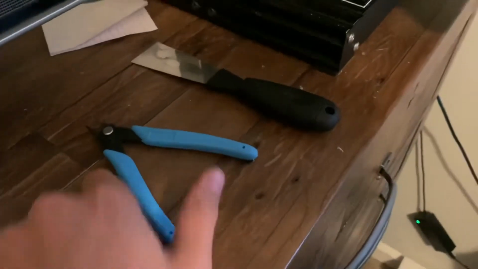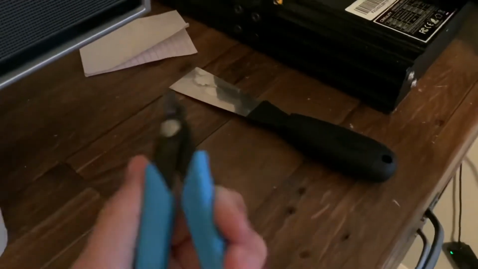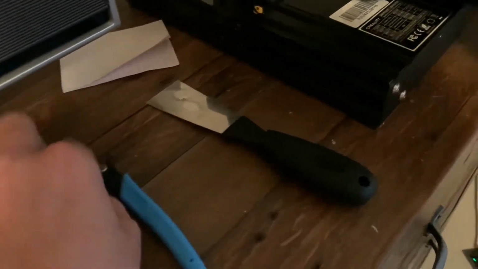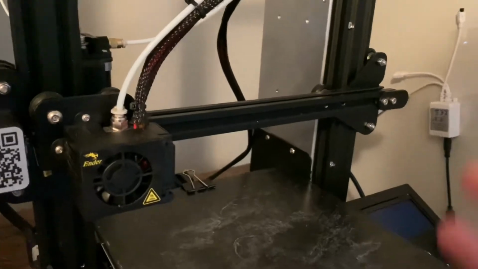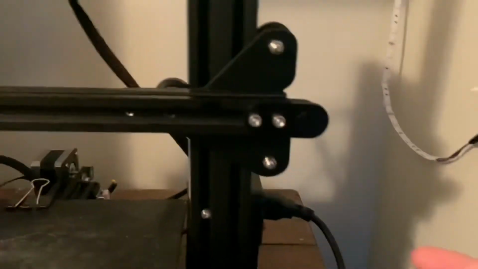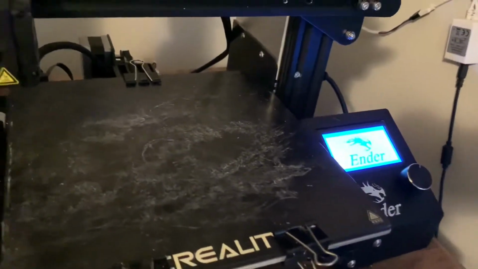Before we continue, here are the tools that came with my 3D printer. This is to cut plastic off, and this is to scrape the board or just to take the design off. So this is the first and hardest step of owning a 3D printer: turning on the machine. Very difficult.